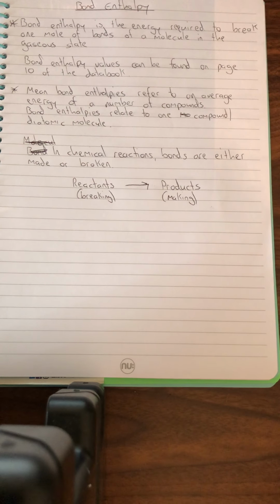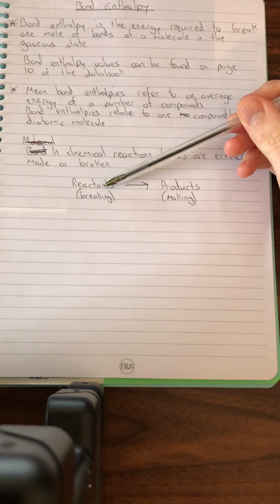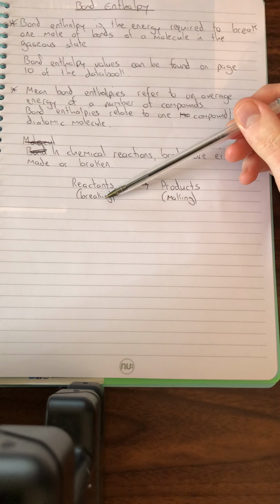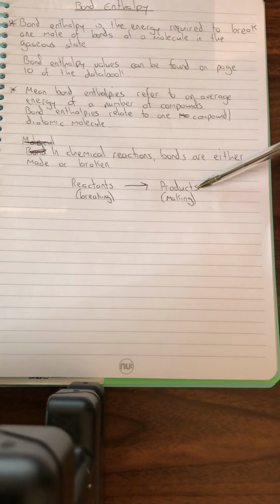Don't worry if you're like, what the hell is this? It will make more sense when we start doing the calculation. What you need to know is that reactants undergo bond breaking and products undergo bond making. You need to get that into your head.